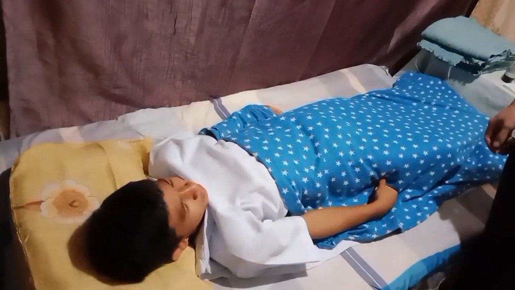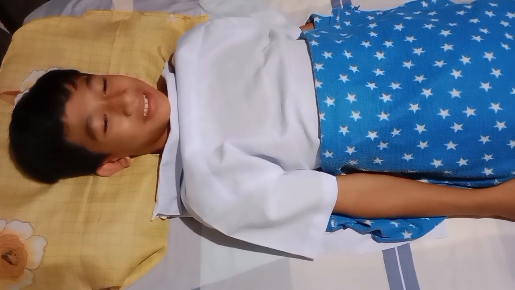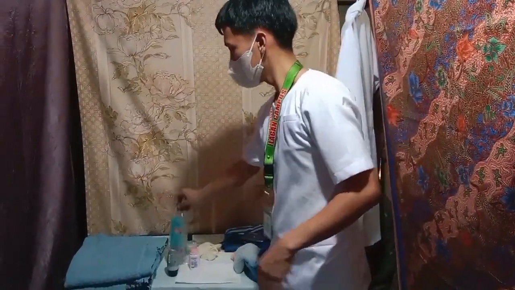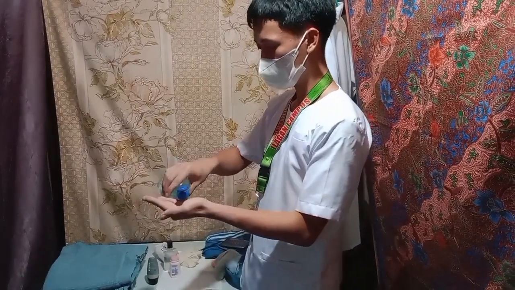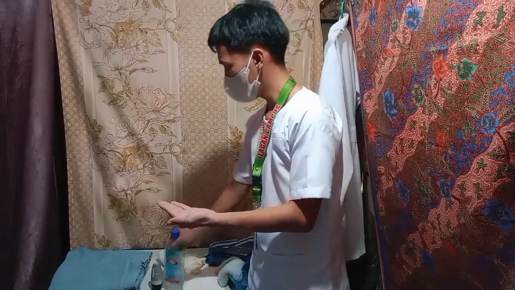Do you feel better and refreshed, sir? After doing all the procedures, clean all the equipment that we've used in the procedure, then perform hand hygiene. Then document any possible observations or communications with the patient.